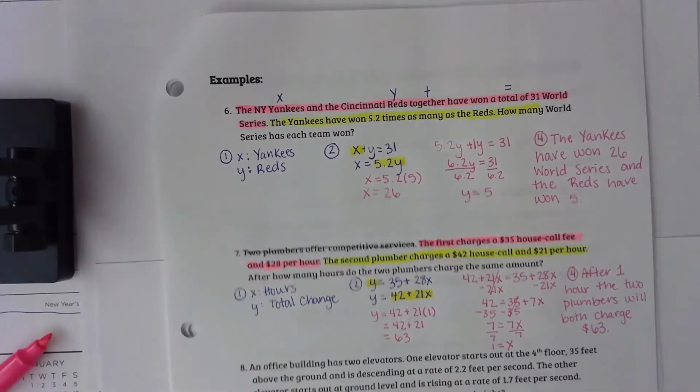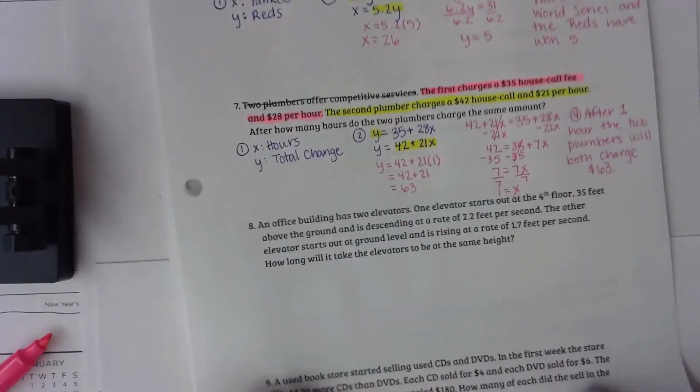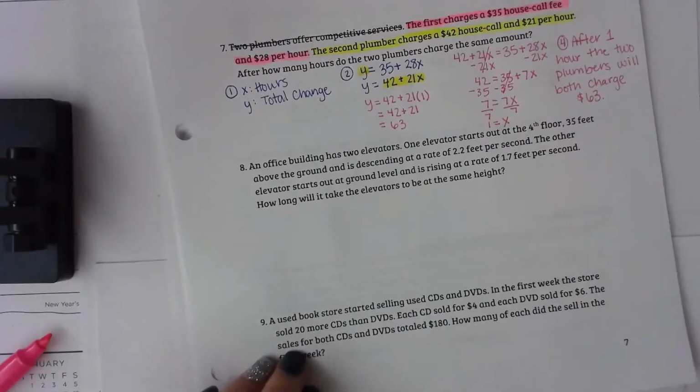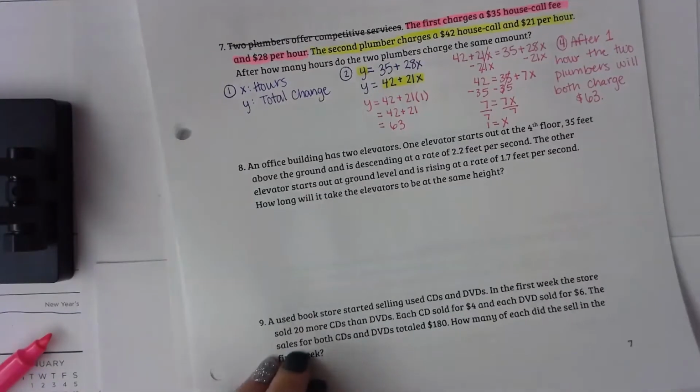Okay, go ahead and try the bottom two on your own. Once you're done, let me know and show them to me so I can check them. Otherwise, let me know if you have any questions.